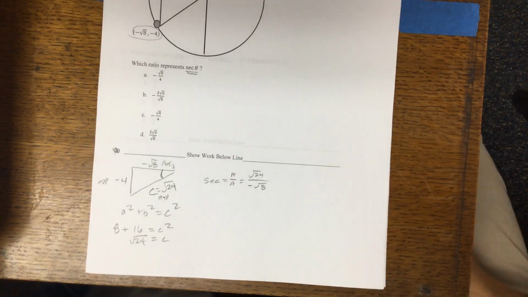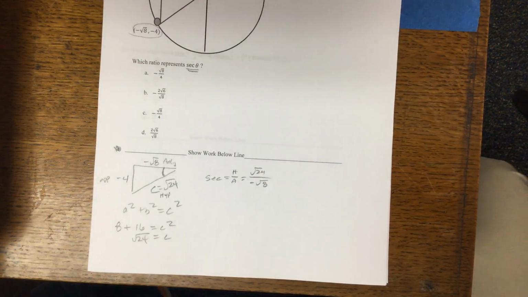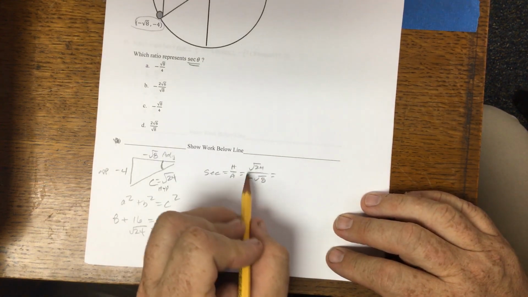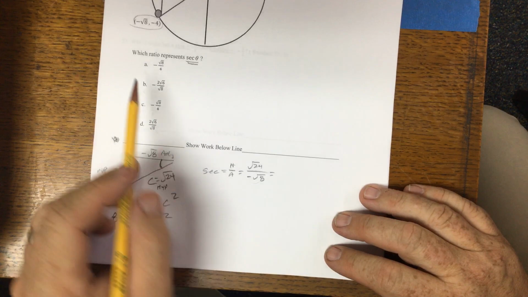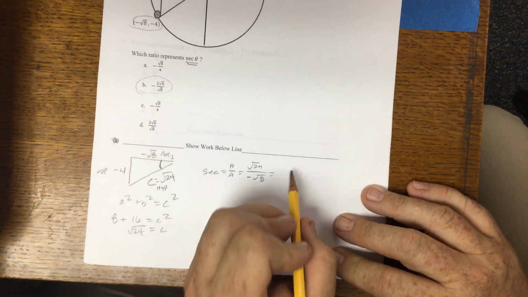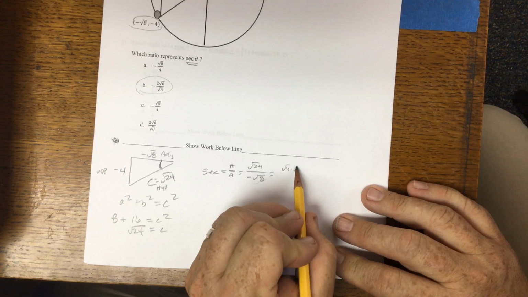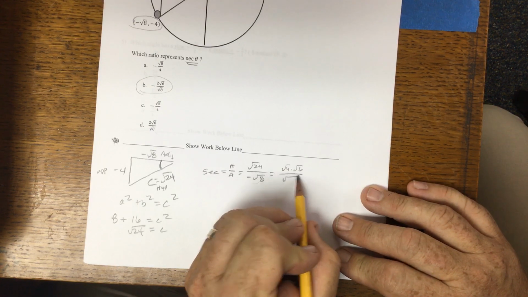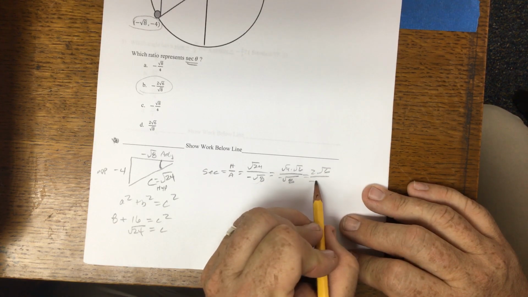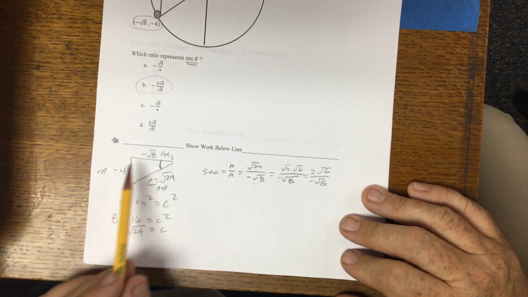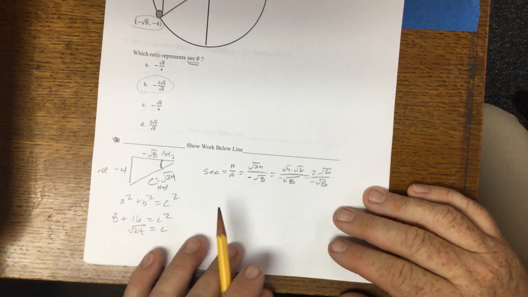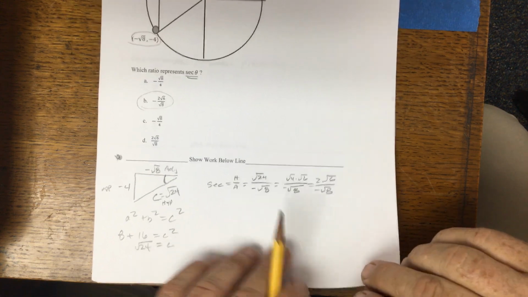And so you end up with this problem here, and from there you can say, oh well, it's a negative, so it's got to be B, or you can simplify it out, which is going to be the square root of 4 times the square root of 6 over negative square root of 8. So again, drawing your triangle, labeling it will get you the full 9 points. All right, so that's number 2.